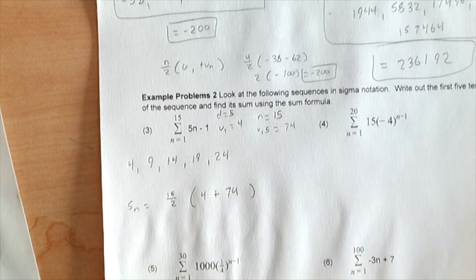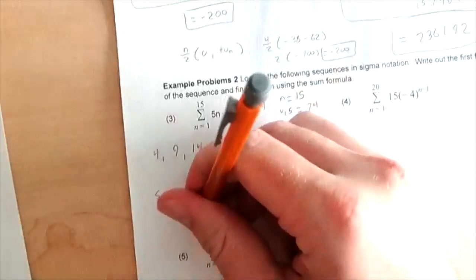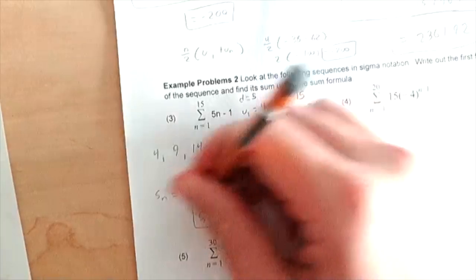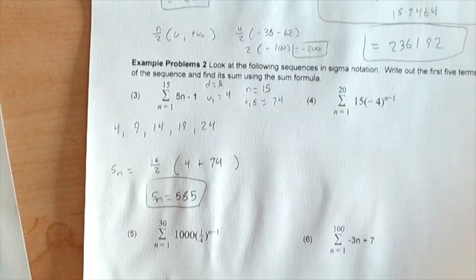Good, so it's going to be 78 times 7.5. And we get the sum here to be 585. Perhaps I'm going a little quick, but hopefully you guys are feeling confident about all of this.